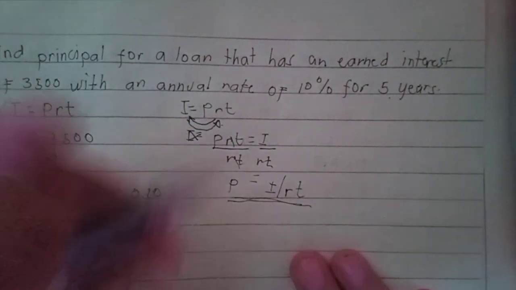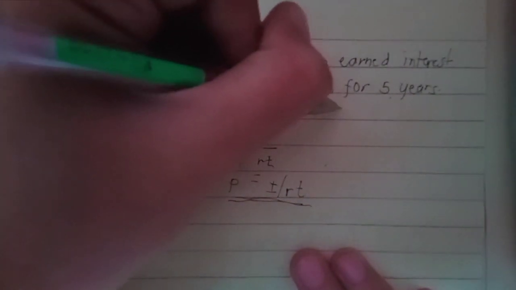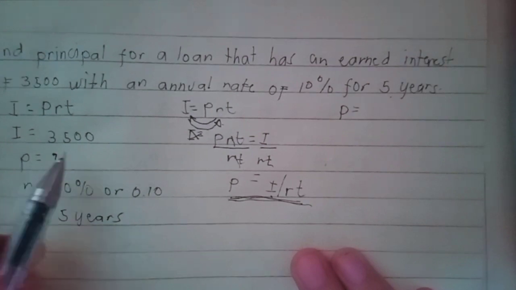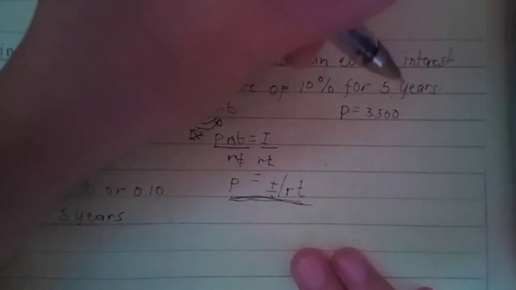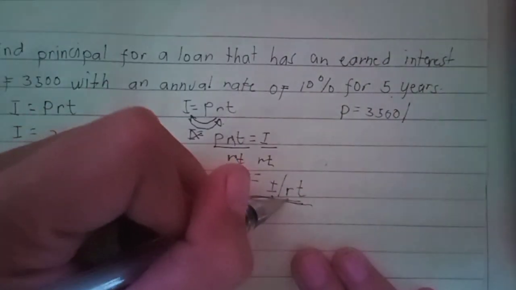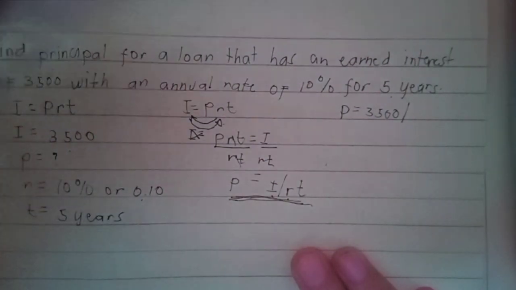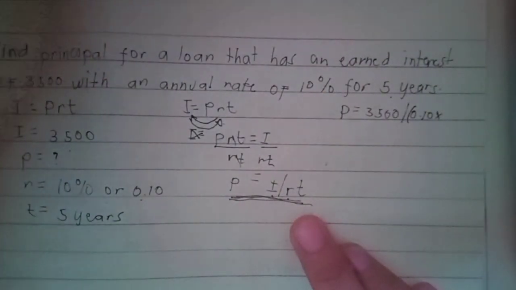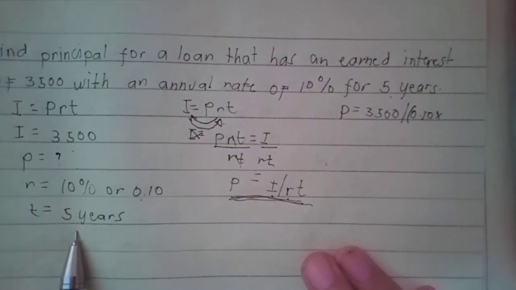We have to locate the values. So P is equals the value of I, 3,500, over the value of rate, 0.10, times the value of time, which is 5 years.